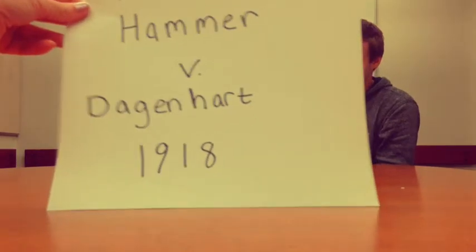But the Commerce Clause also works in American citizens' favor, in times such as the segregation of schools between whites and blacks, and the Civil Rights Movement, where states' rights didn't want to give up laws and the federal government overruled them. One court case was Hammer versus Dagenhart in 1918. Back then, child labor was common.